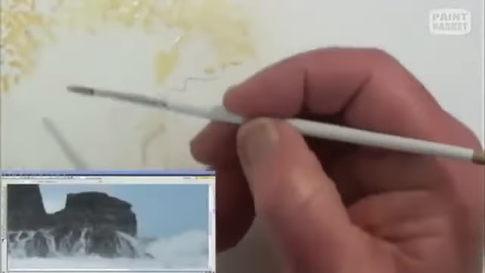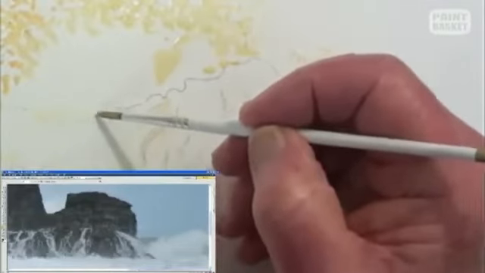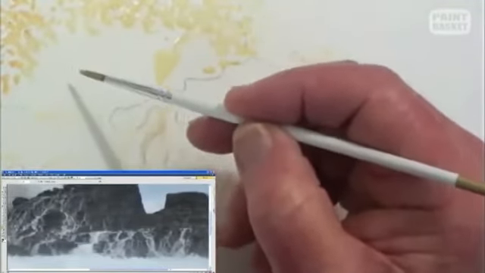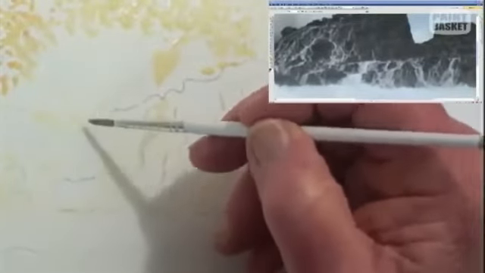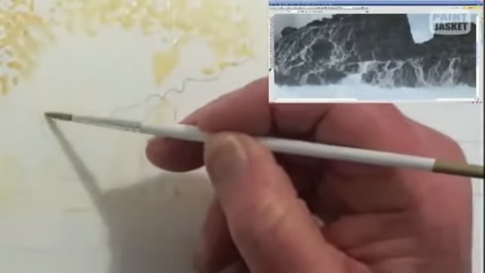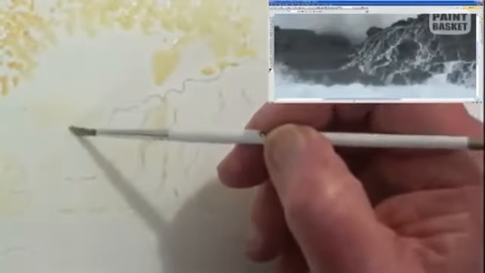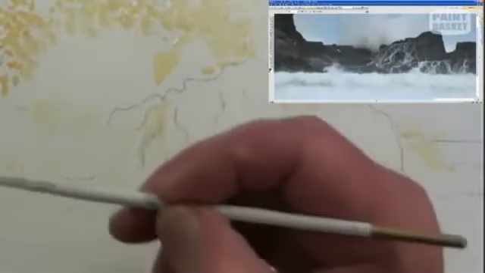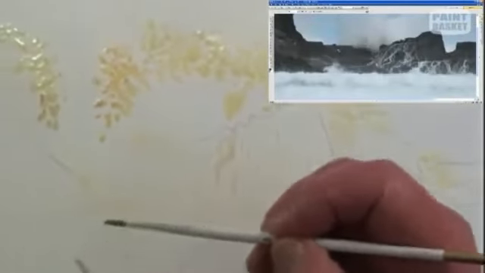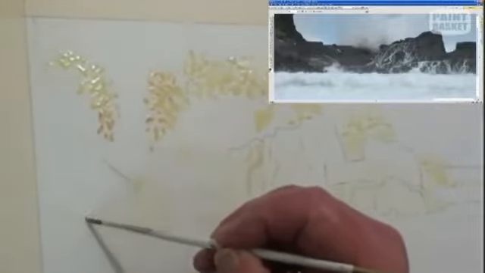Where else? Yeah, we have this also down here, the bottom bit of this big wave. Let's add a few little ones that are running down here as well.